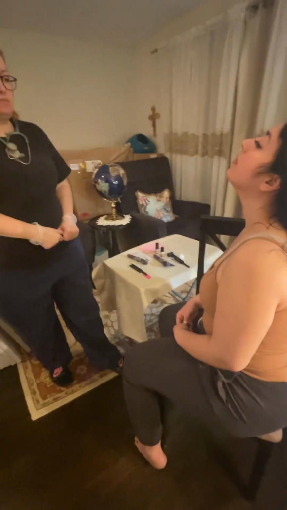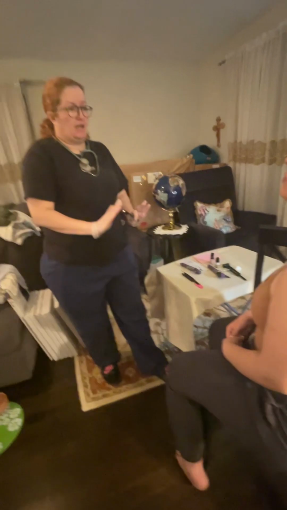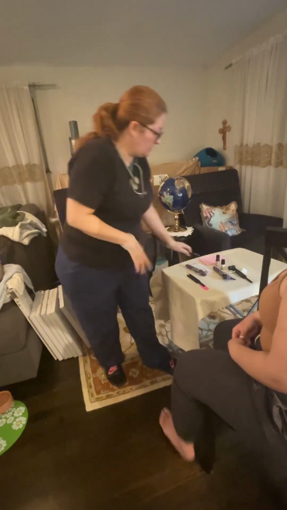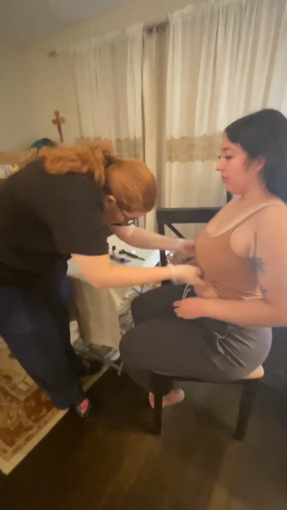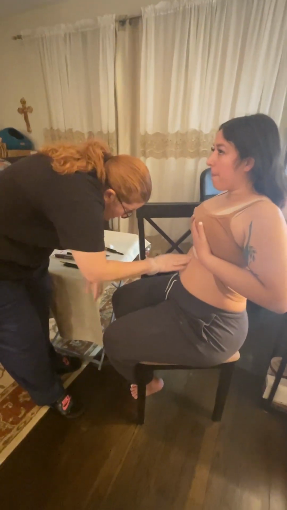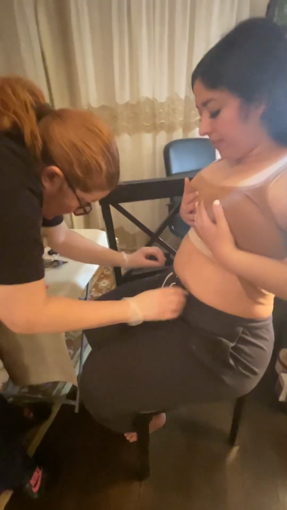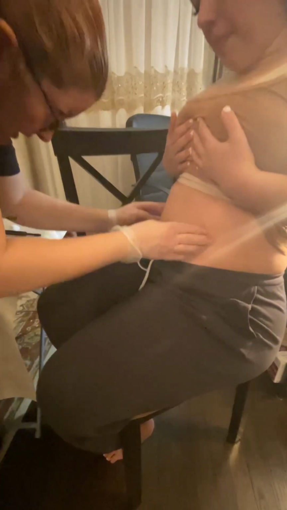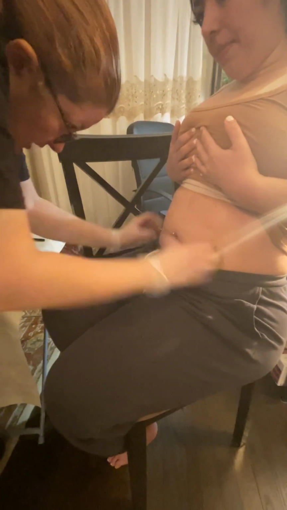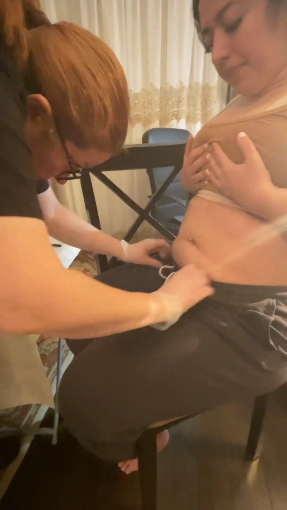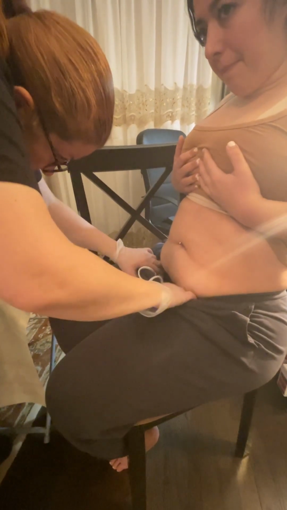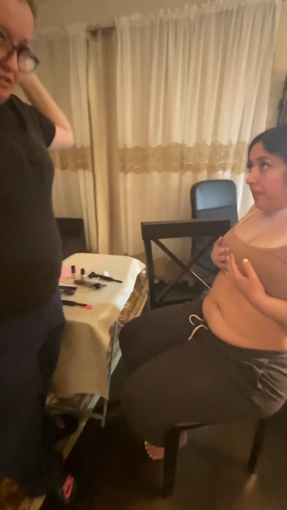Now, we're going to check your aortic. I'm going to take a look. Aortic, renal artery, iliac, and femoral. Now I get to auscultate it.